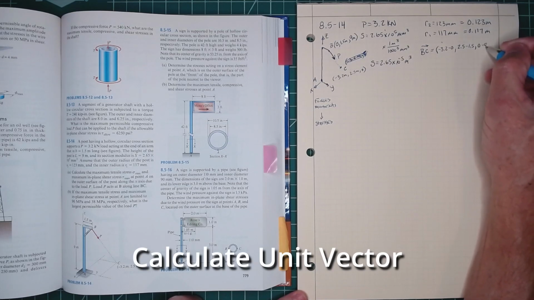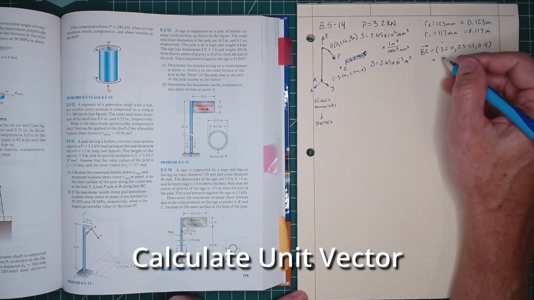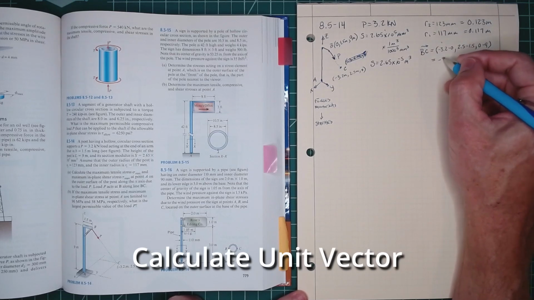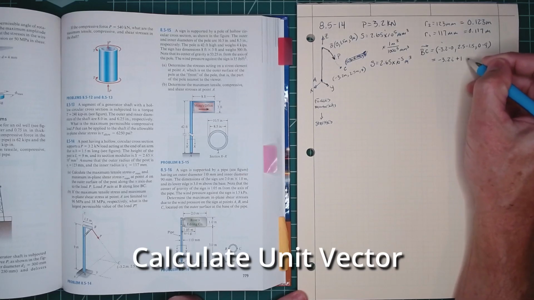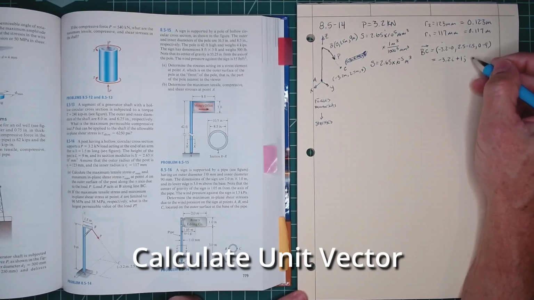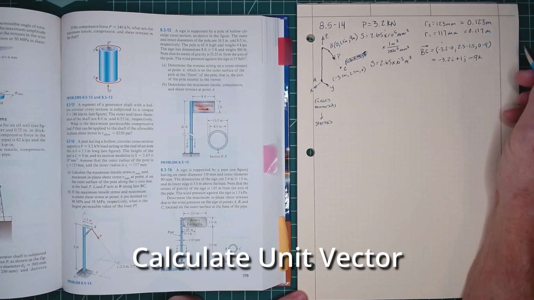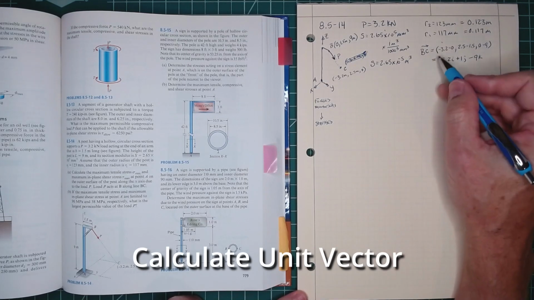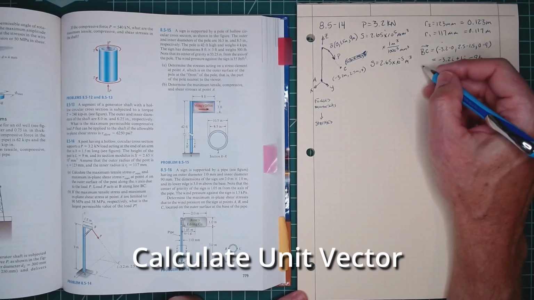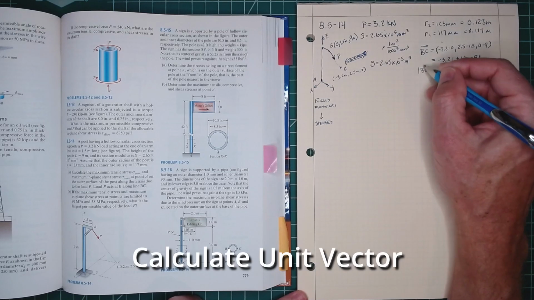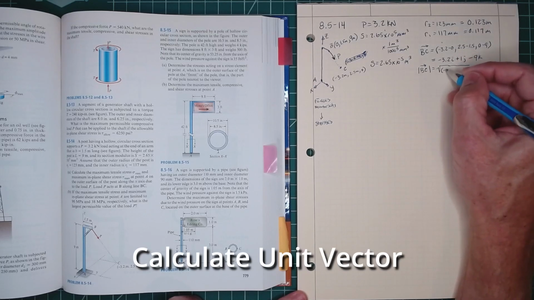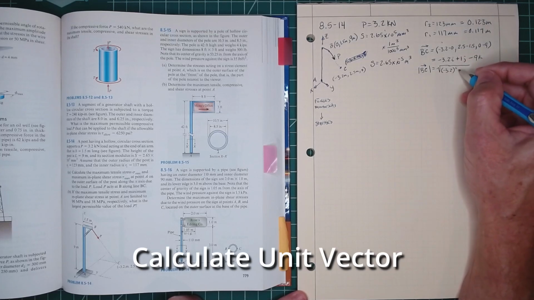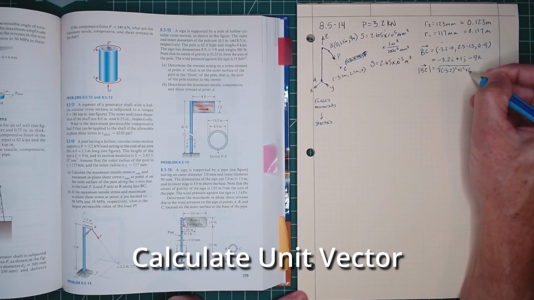We can write this out as the vector minus 3.2i plus 1j minus 9k. That's just our position vector. We're ultimately wanting to get to the unit vector, so we need to know the magnitude of BC. We take the square root of minus 3.2 squared plus 1 squared plus minus 9 squared.